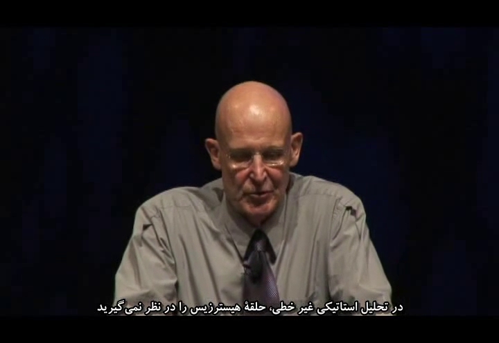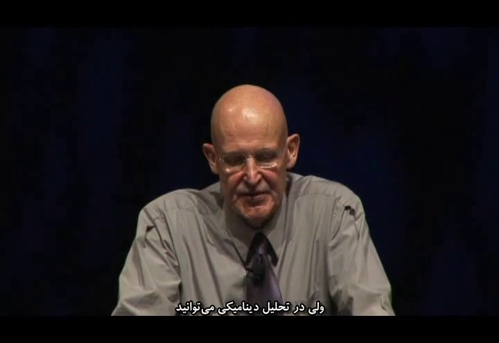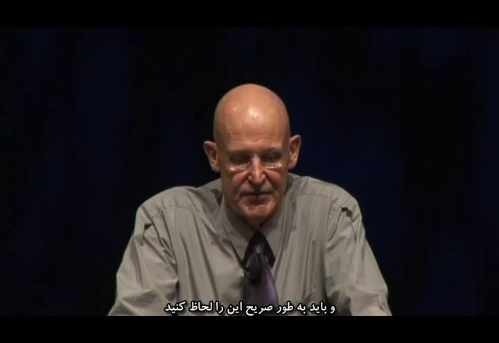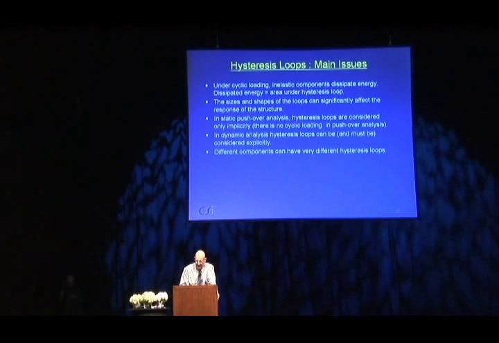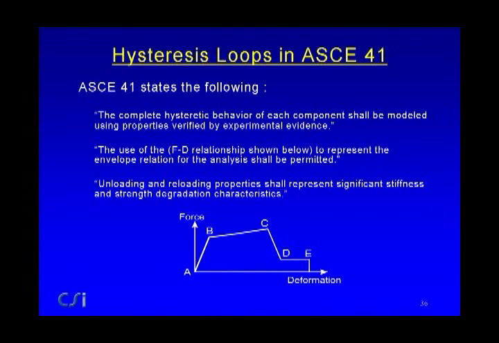In static pushover analysis, you don't consider hysteresis loops. They're considered only implicitly. But in dynamic analysis, they can be and must be considered explicitly. And different components can have different hysteresis loops. These are the major issues.